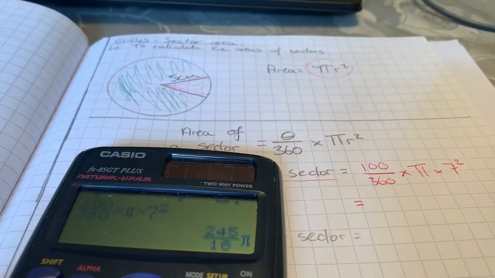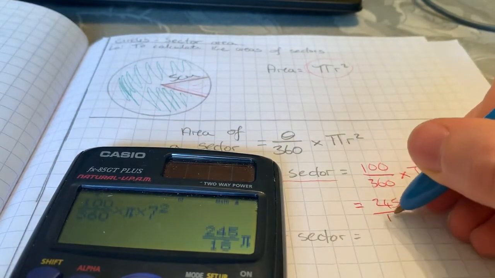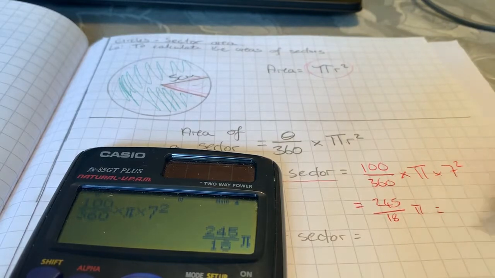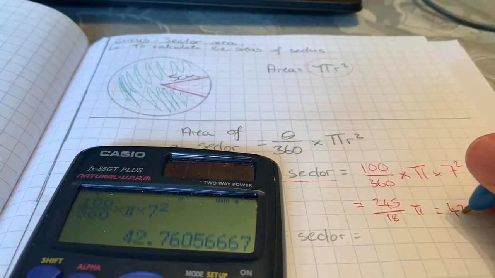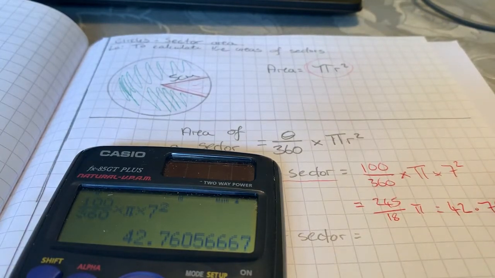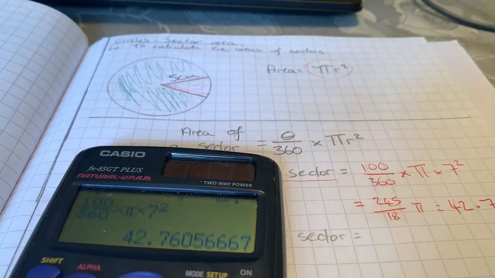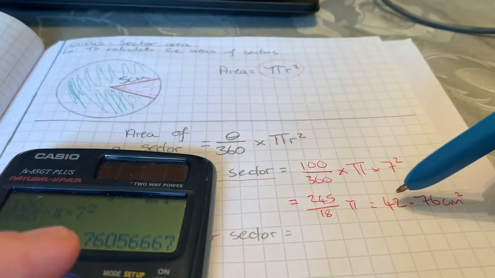You put that in, you will get it in terms of pi, so 245 over 18 pi, but we'll take a number here and we'll say it's 42.76 centimeters squared. Okay, so that's the minor sector.